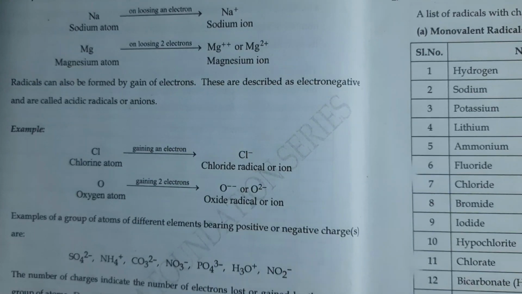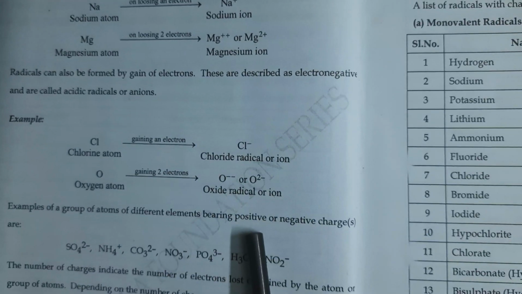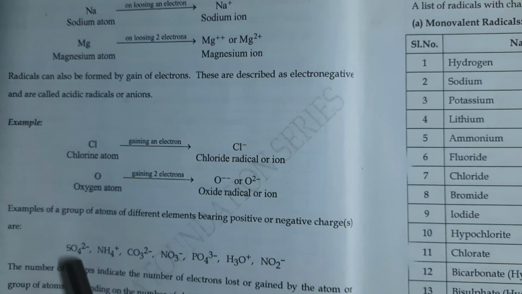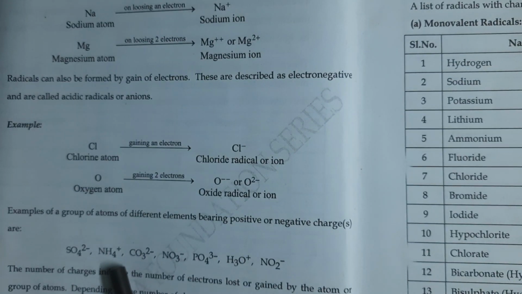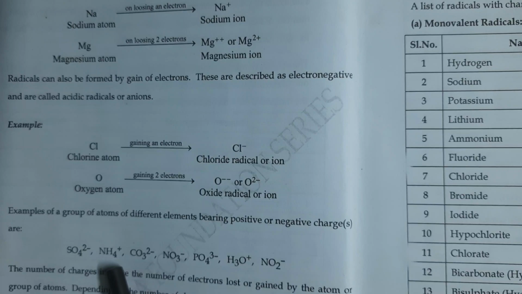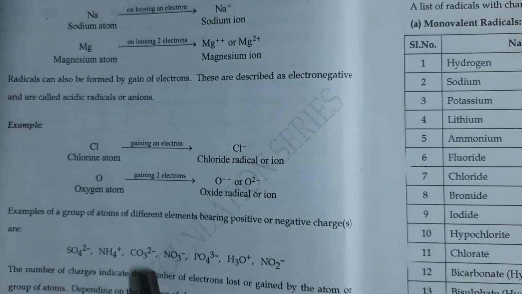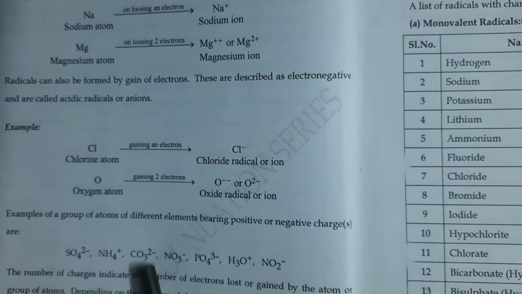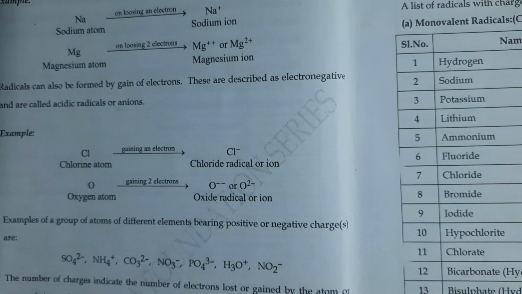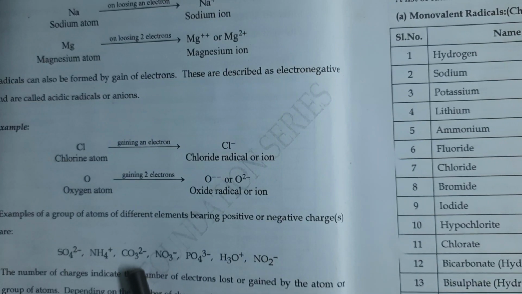Some examples of groups of atoms of different elements bearing positive and negative charges: SO4 2-, sulfate ion; NH4+, ammonium ion; CO3 2-, carbonate ion. Children, it is just starting, you may think it is hard, but later it will become a habit for you. While we discuss the crisscross method and elemental format, everything will be very easy for you.